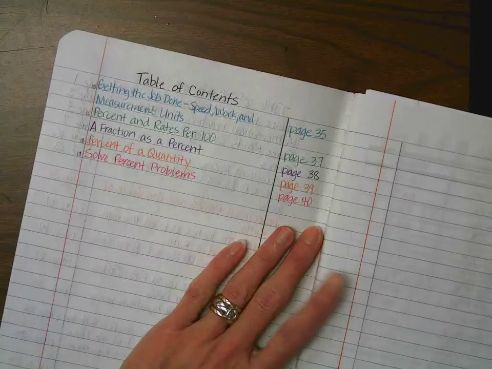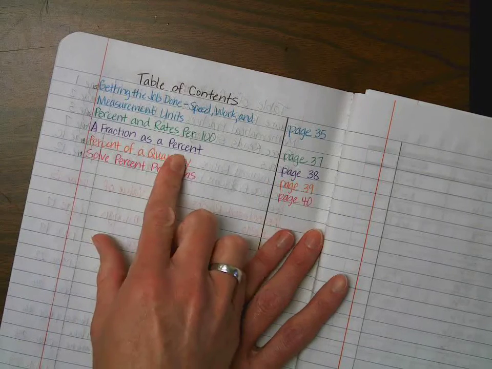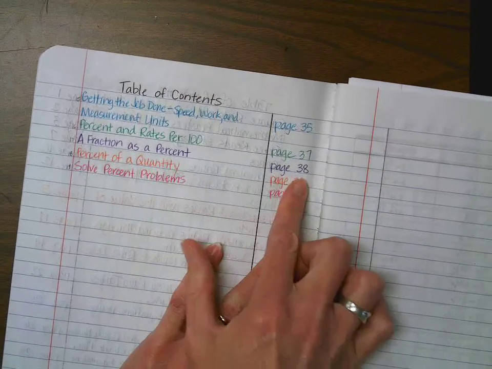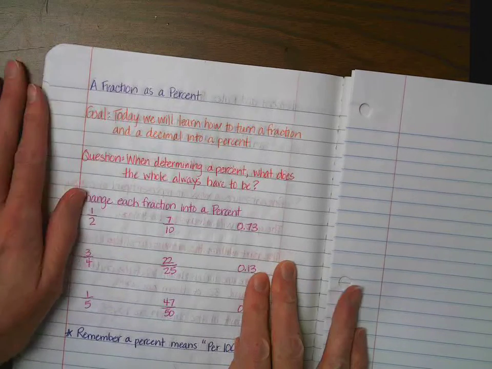We are beginning lesson number 17, and it is called A Fraction as a Percent, and we can find that on page 38 of my book, so we'll turn there. A fraction as a percent.